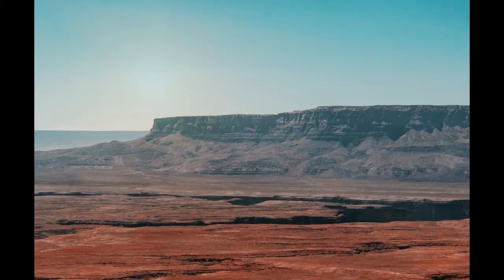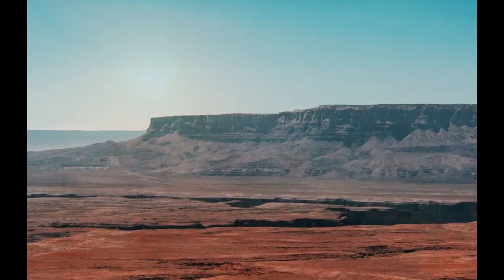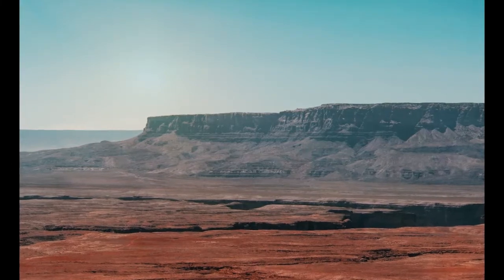Examples of these plateaus are the tectonic plateau, the volcanic plateau, and a third type, which is the erosional or dissected plateau. First, let's look at the tectonic plateau. Tectonic plateaus are caused, like the name implies, by tectonic processes like faulting and folding acting on the Earth's surface. So this will make the Earth's surface elevated.